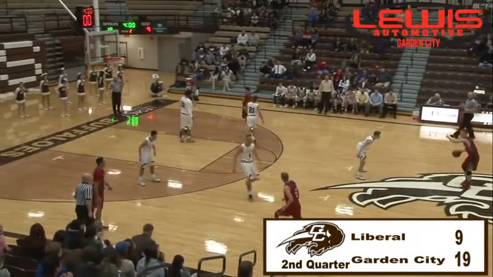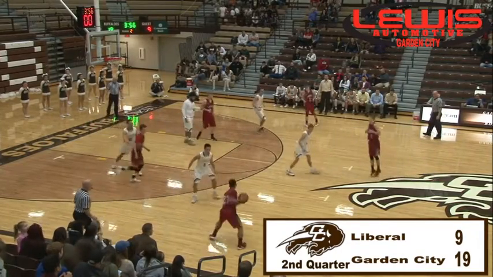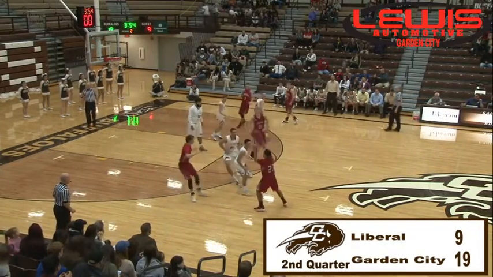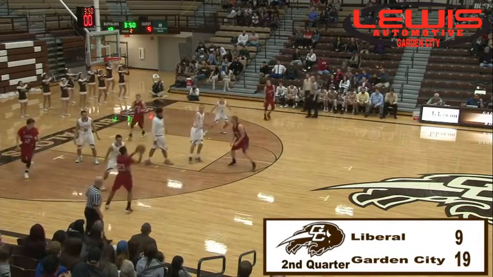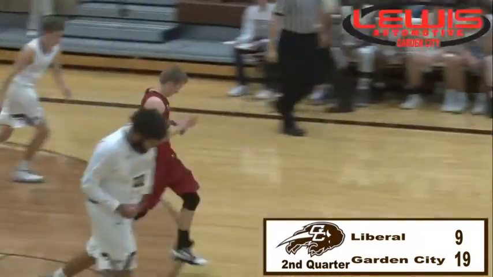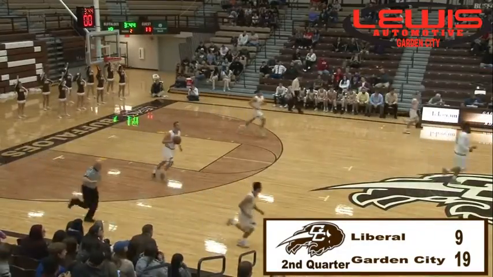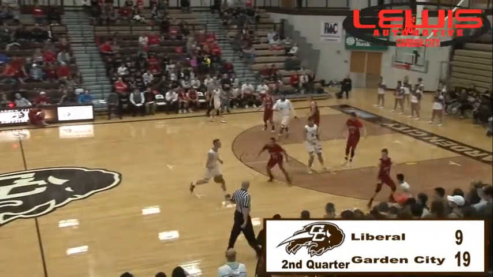Riley has it for the Liberal Redskins at the top of the key. Riley over to Dunlap. Dunlap near side. Dunlap over to Hyde. Hyde now near the paint. Back to Dunlap near side. Dunlap to a wide open Tristan Bigham, and Bigham put it up for 2. 3:42 left to go. 19-11.